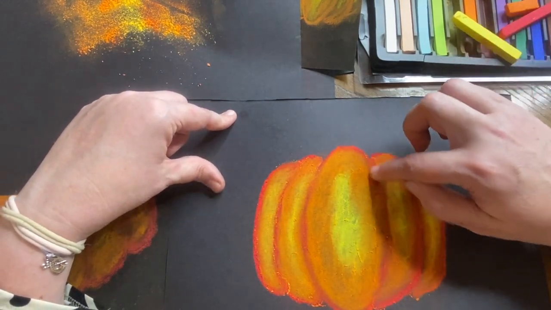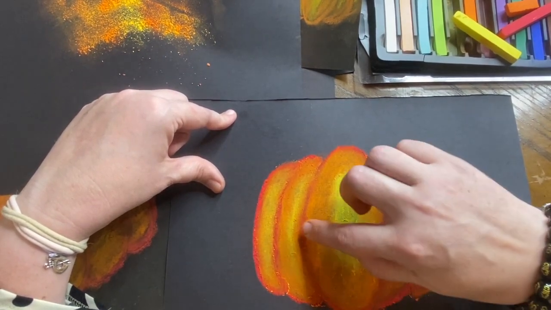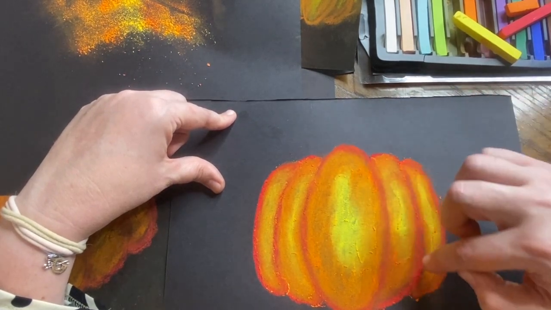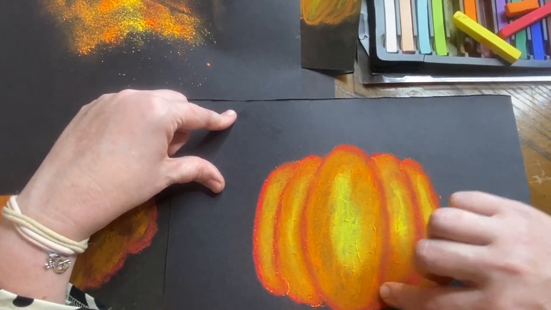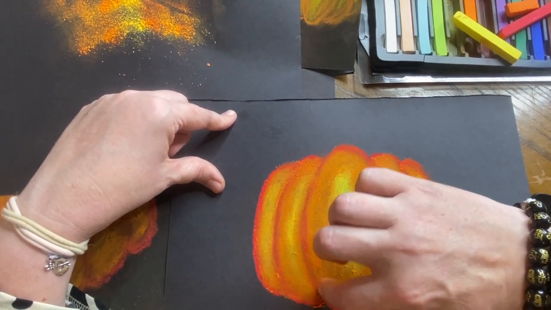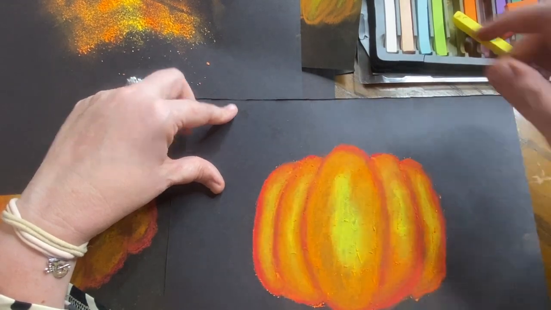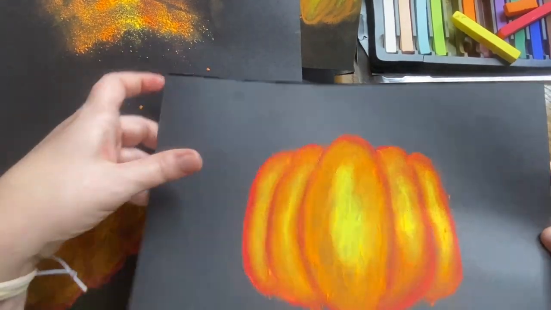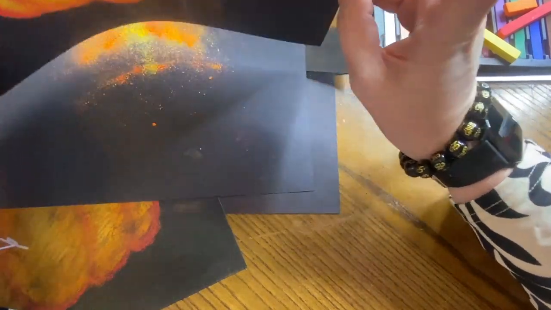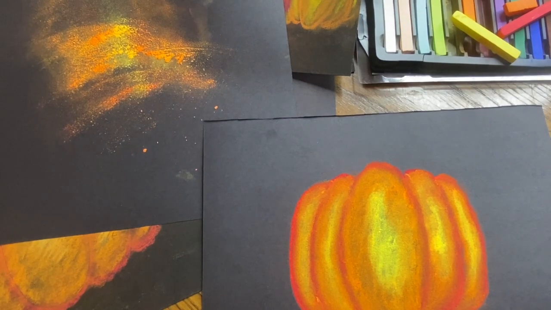Okay, so now if my red isn't very smushed, I'm going to go back and smush that a little bit. It's mostly smushed already. Down here it's not, so I want to smush that in. Over here, I don't think I touched it. Now you might have a lot of crumbs on your paper right now. So at any time you can just lift it up, go to your scrap paper and tap, tap, tap, and then bring your paper back. Okay, that looks pretty good.